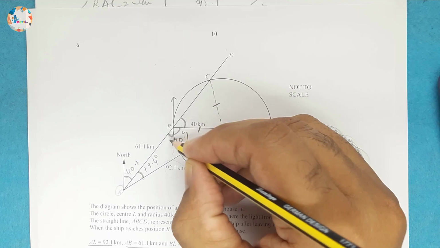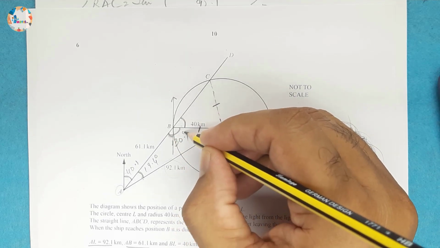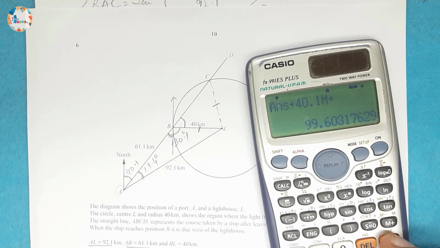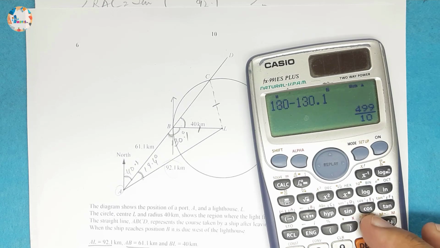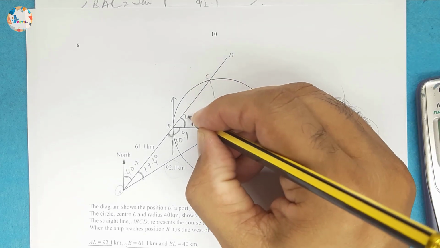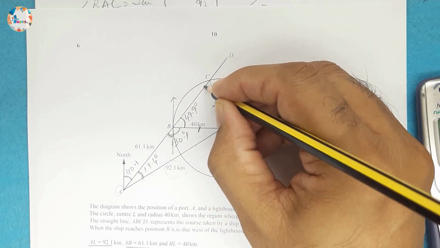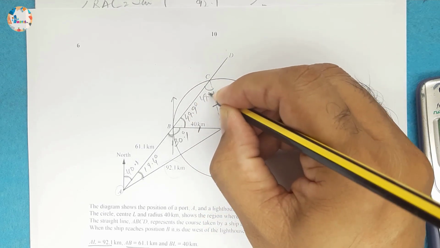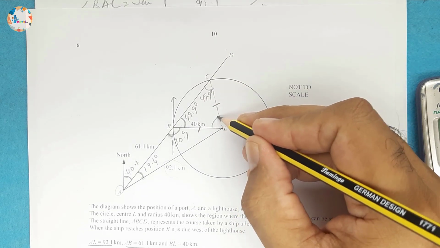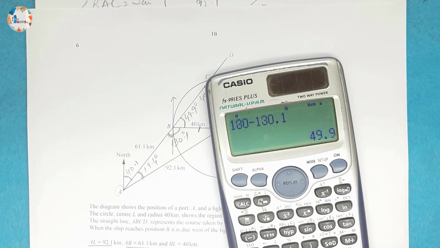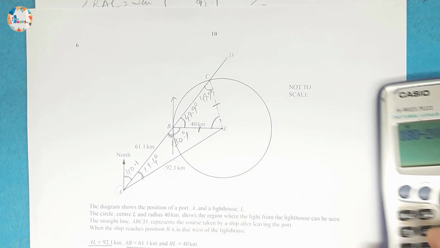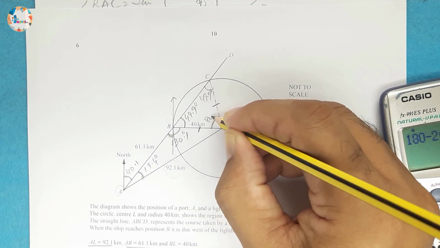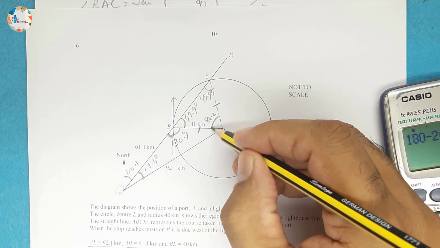This angle we can find, this is 130.1, so 180 minus 130.1 will be this angle. So 180 minus 130.1 is equal to 49.9. So this angle is 49.9 degrees, and this will also be the same, 49.9 degrees, and this angle we can find, which is basically 180 minus 2 times the answer, and this will be equal to 80.2. So this angle will be 80.2. Now we got this angle.